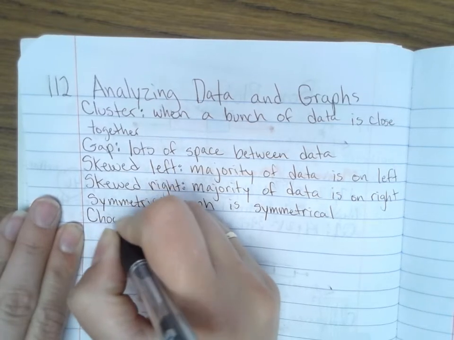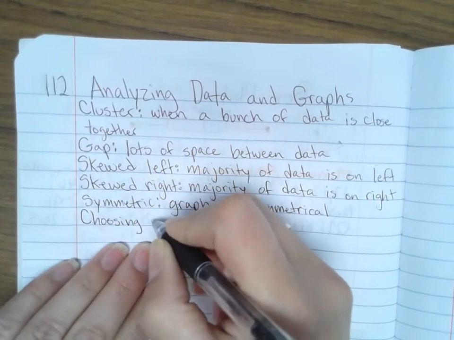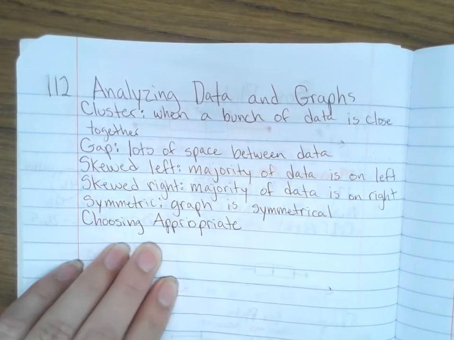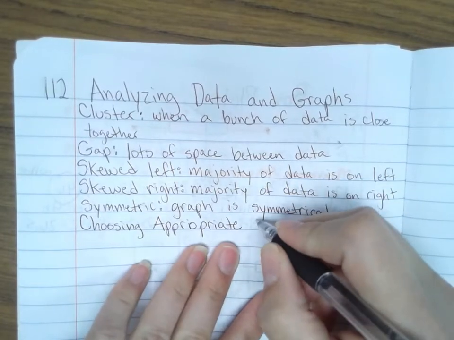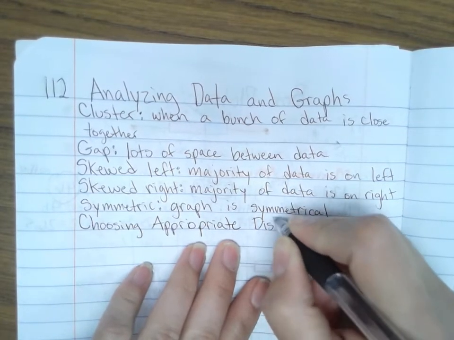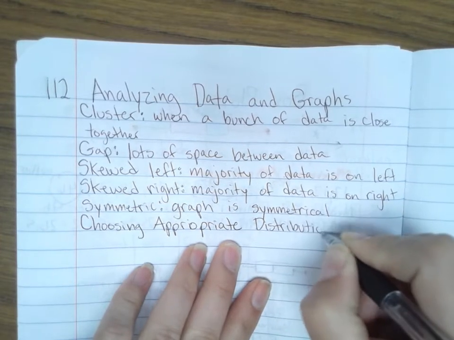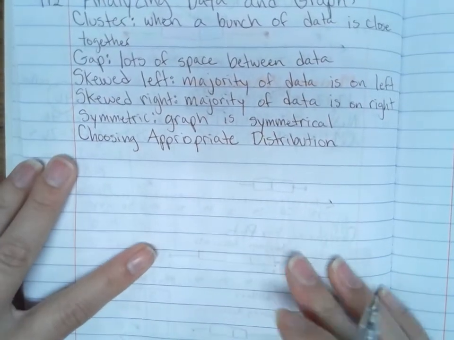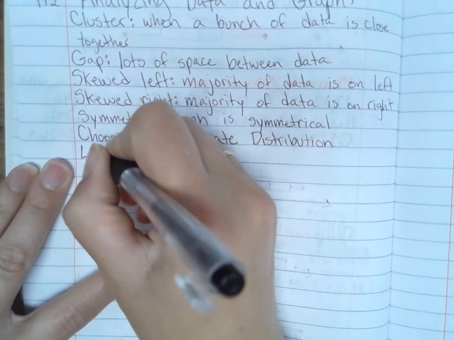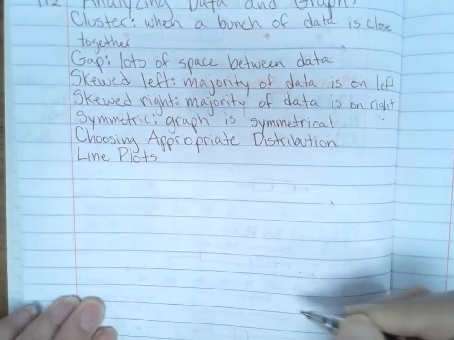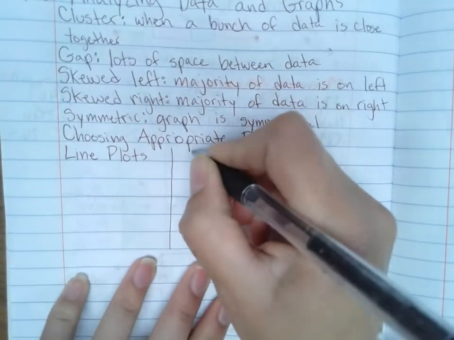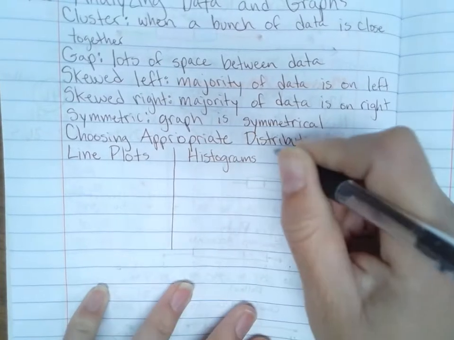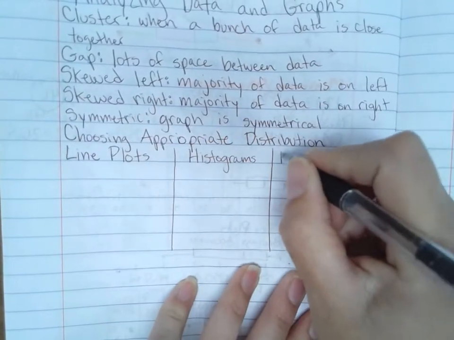Okay, now another one I want to talk about is choosing appropriate distribution. Okay, we learned about 3 different ways to show data. We learned about line plots, we learned about histograms, and we learned about box plots.